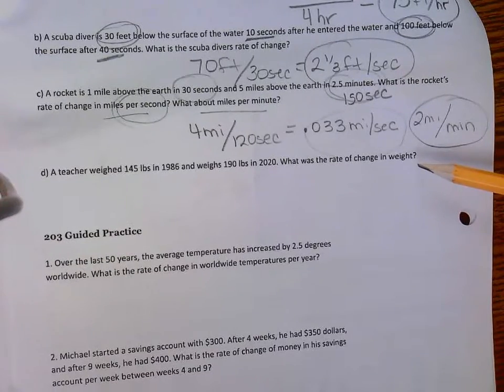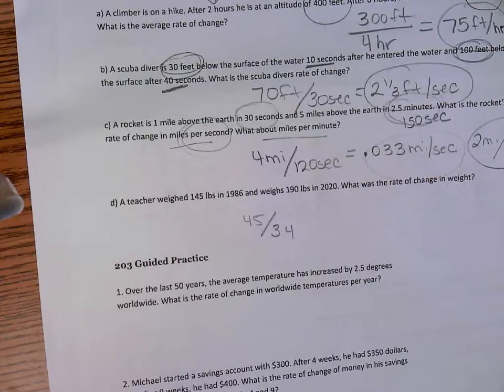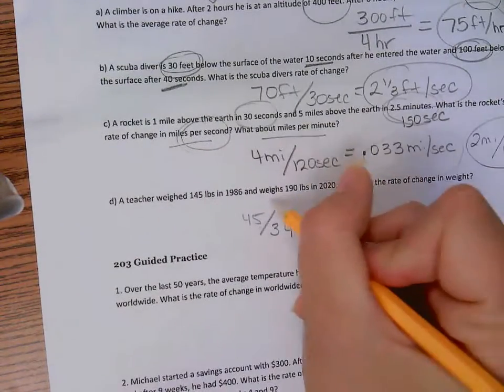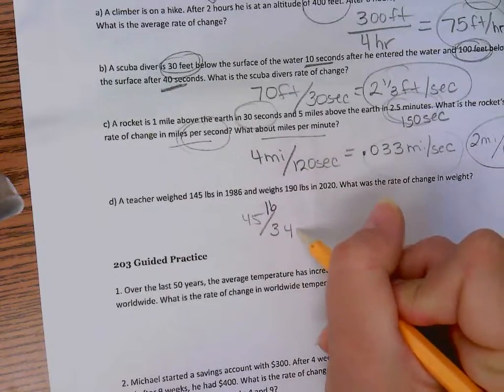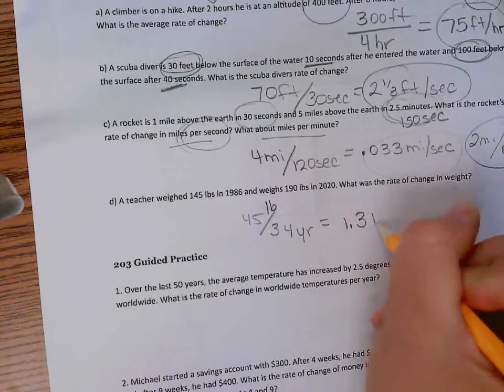All right, what about this? A teacher weighed 145 pounds in 1986 and weighed 190 pounds in 2020. What's the rate of change in their weight? Why don't you do that one yourself? And then you're going to try the 3 problems at the bottom by yourself. Increase. If it helps you to, use units, this was their pounds and this was their what, years? They're getting 1.3 pounds per year.